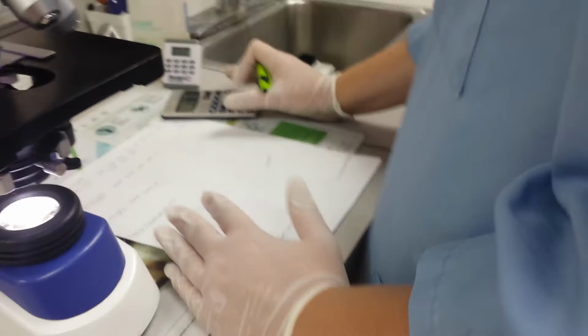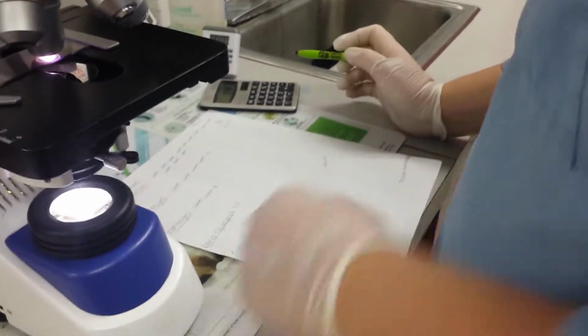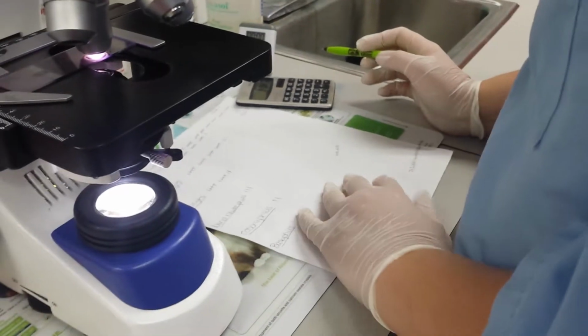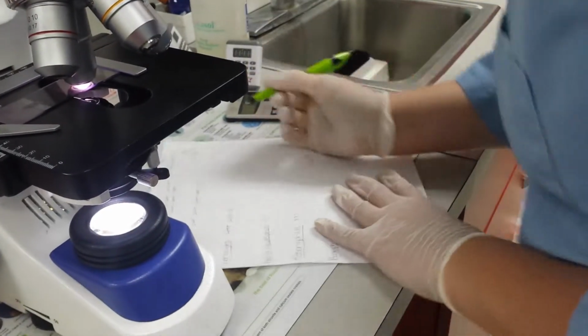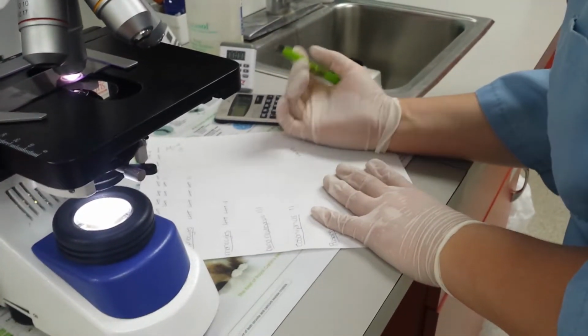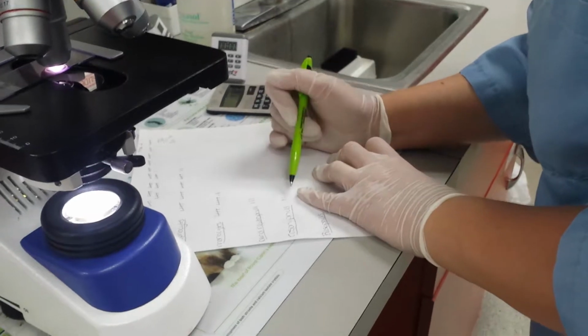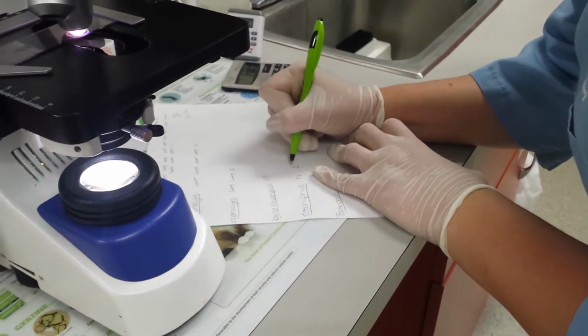So now what we're going to do is we are going to get the white blood cell differential. So we're going to add up each one of our white blood cells and get our percentage. So we would just take, like we have 2 eosinophils, so we would divide that by 100, which gives us 2%.